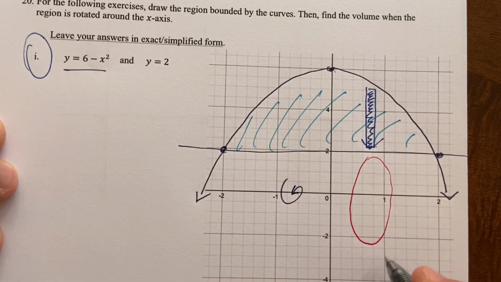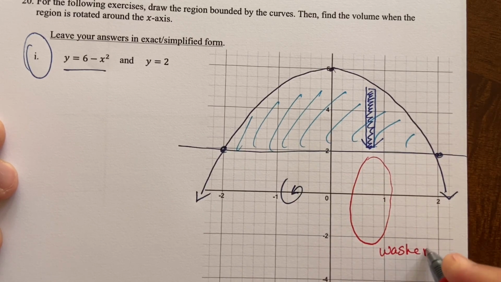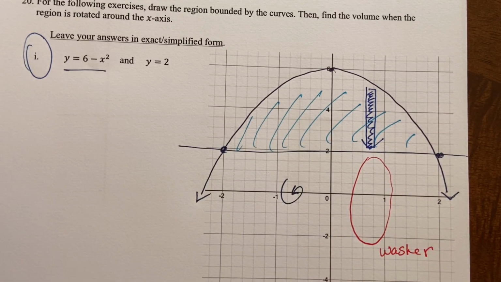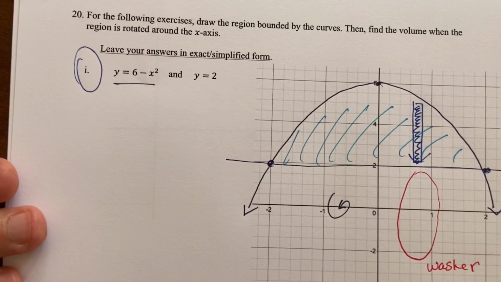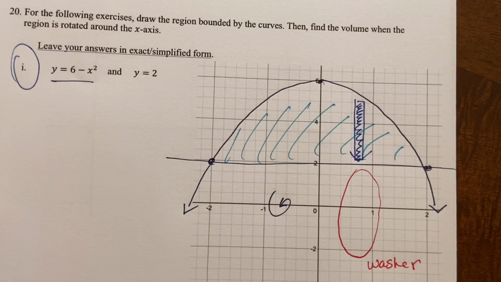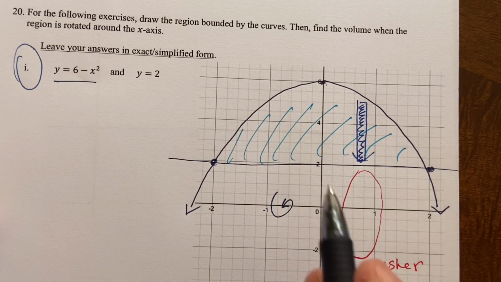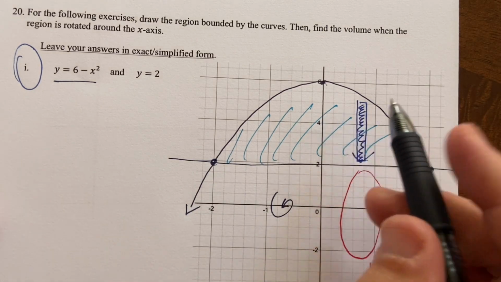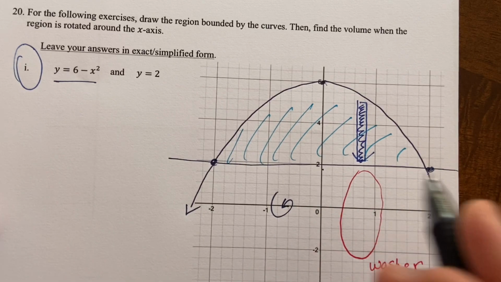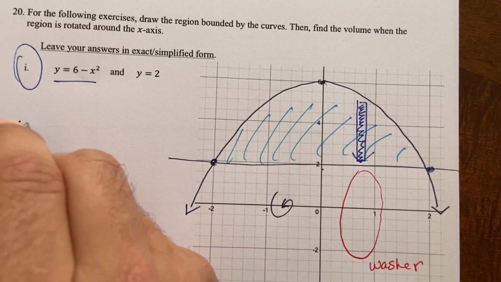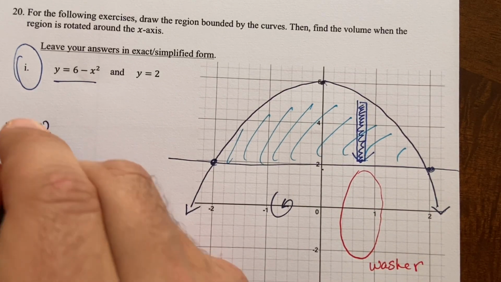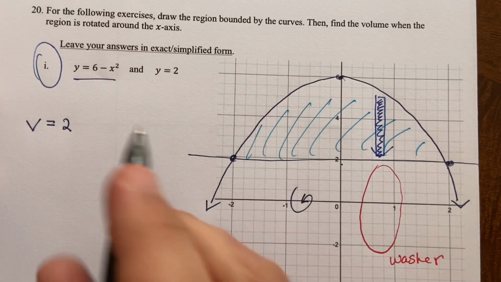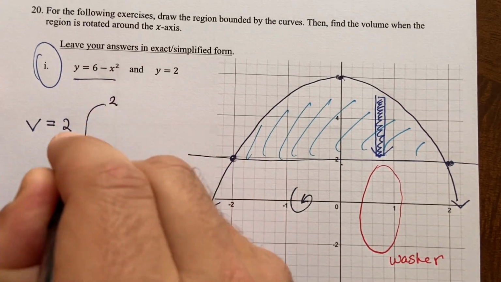So this is washers. So to find that area, what I can do is actually double. So since this is symmetric, I'll just go from 0 to 2. So the volume will be double going from -2 to 2. So I'll just go from 0 to 2.